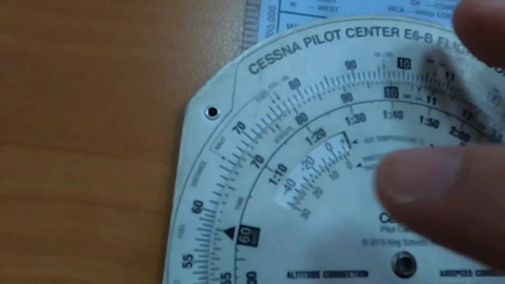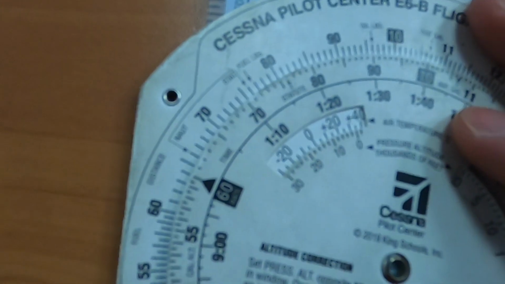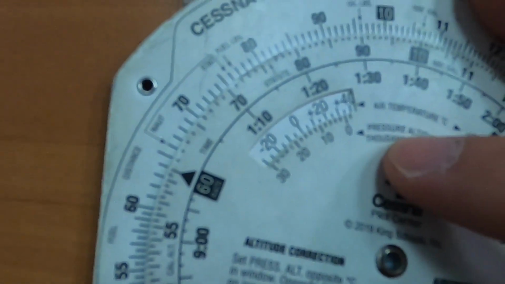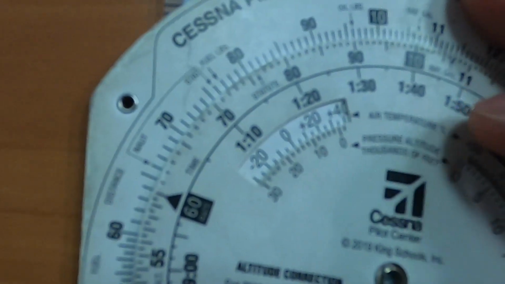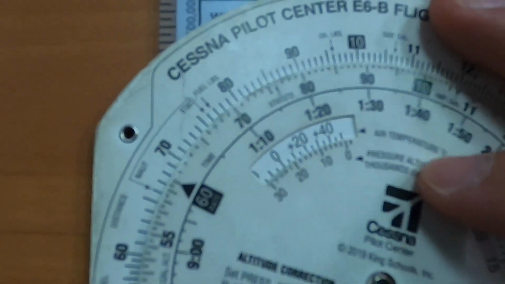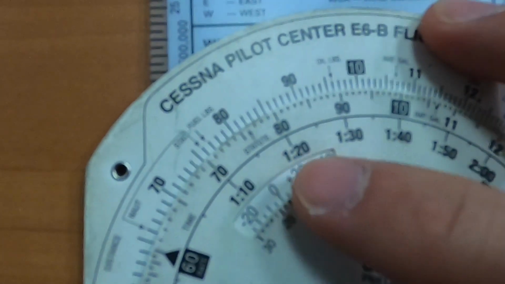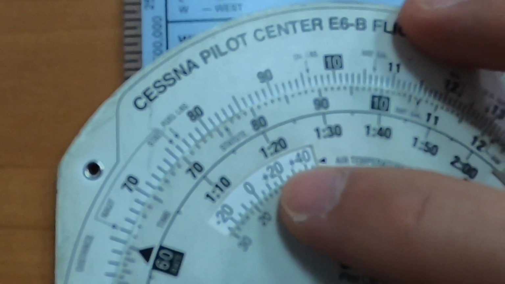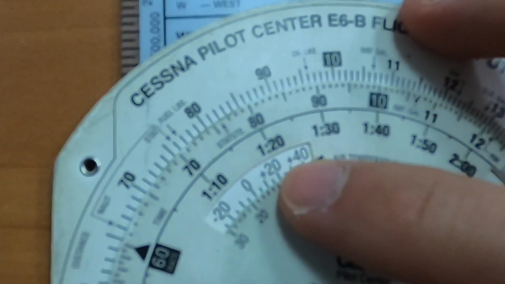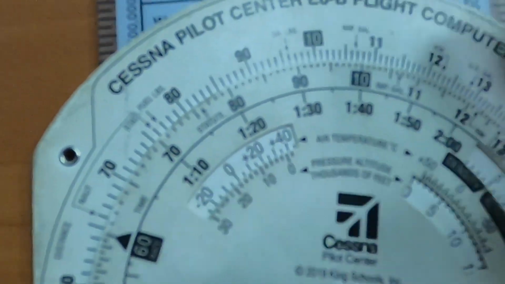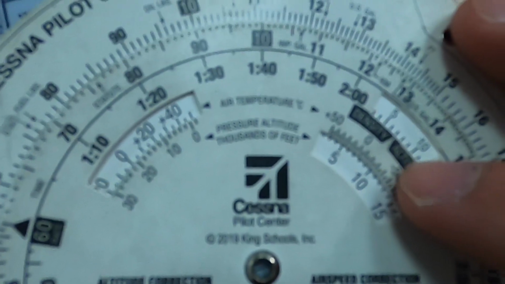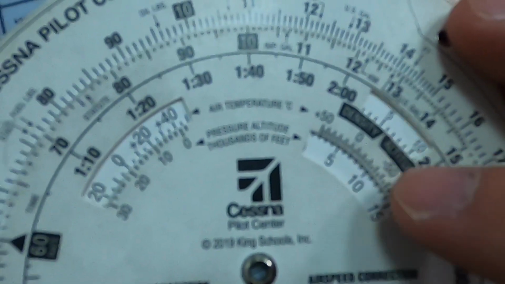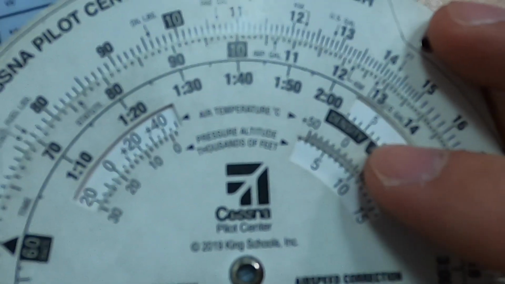So what you'll notice here is we have this small window that shows pressure altitude in thousands of feet, as well as air temperature in degrees Celsius. We use this left side here for converting indicated altitude to true altitude. Over here we use pressure altitude and temperature to calculate our density altitude.